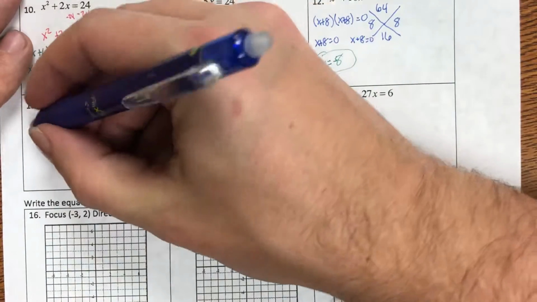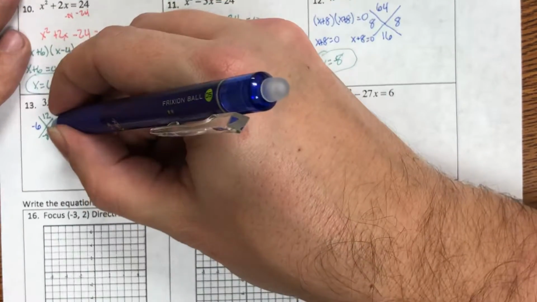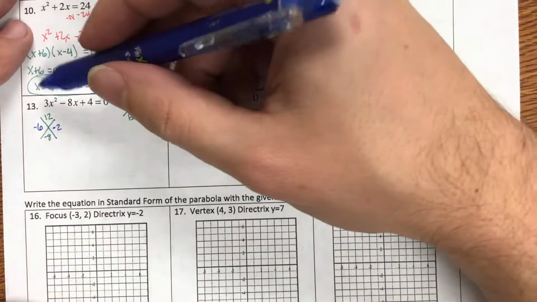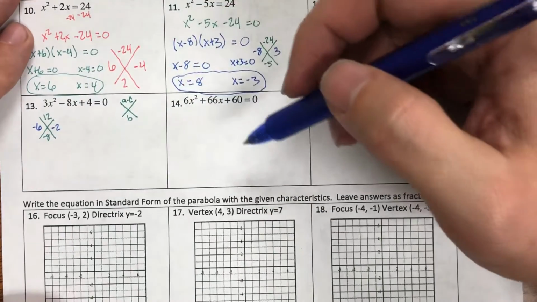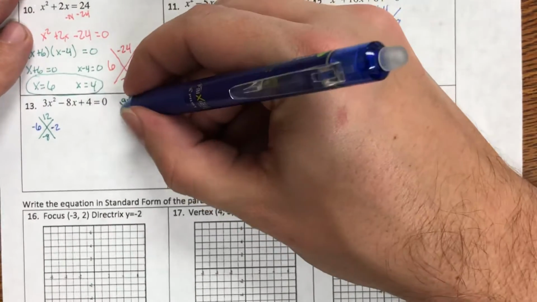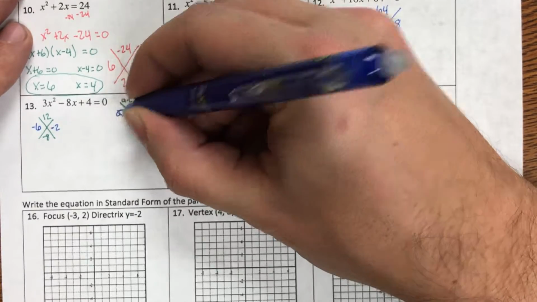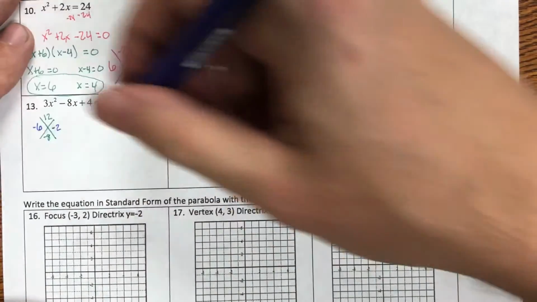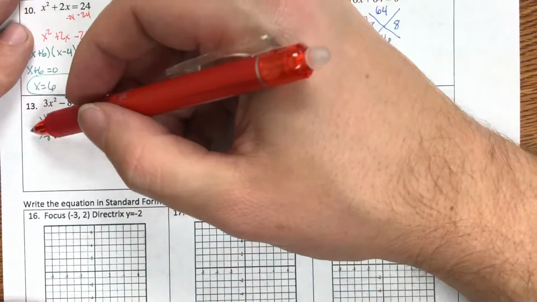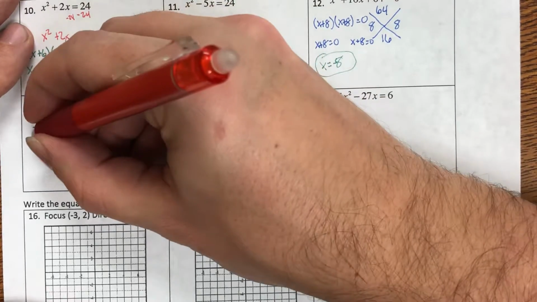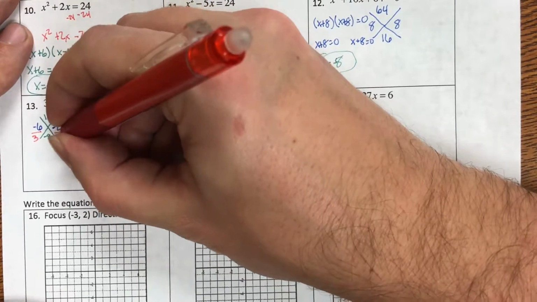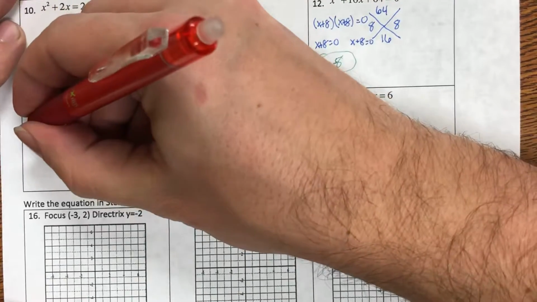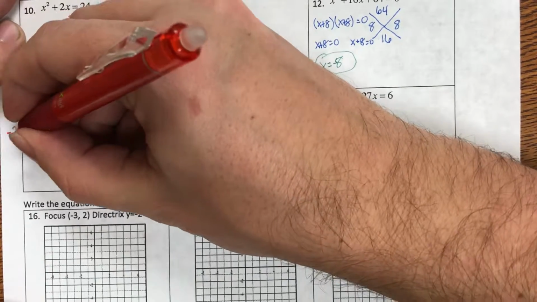Well, that is going to be -6 and -2. But because I have an a value here, I also must remember that whatever I get there, I must divide both of those by that a value. So I need to divide both -6 and -2 by 3, if it can simplify. -6 divided by 3 is -2.